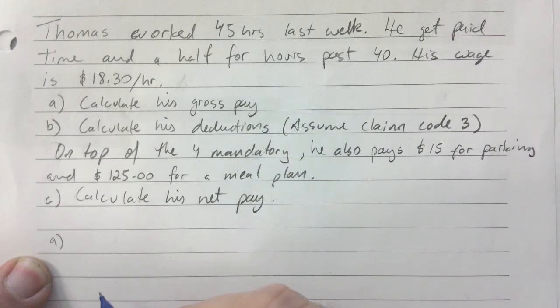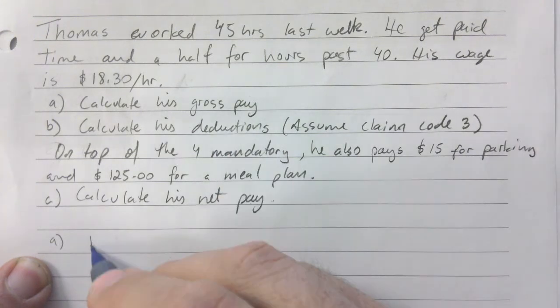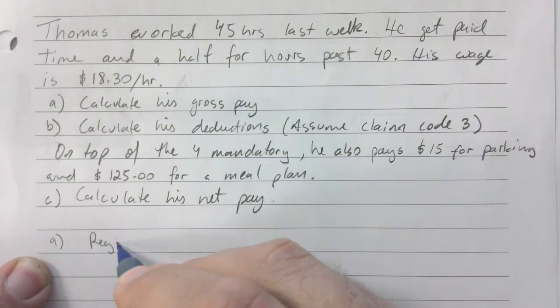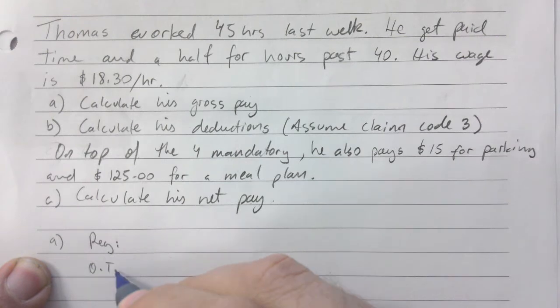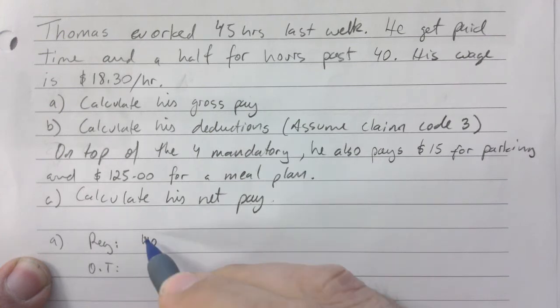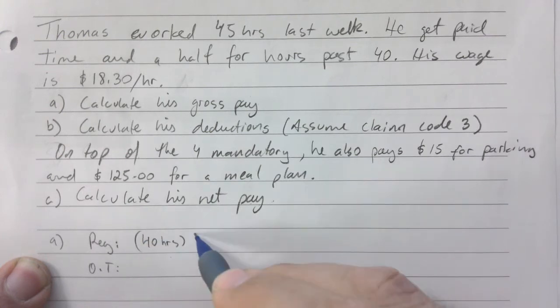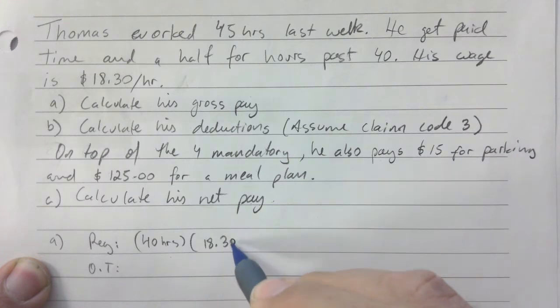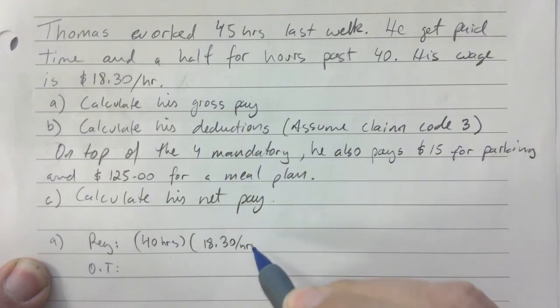We have regular and we have overtime. Okay. So this person worked more than 40. But for the first 40 hours, you made $18.30 every hour. Okay. So that goes there.